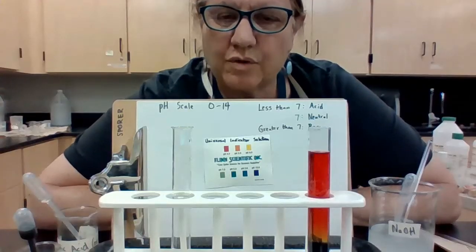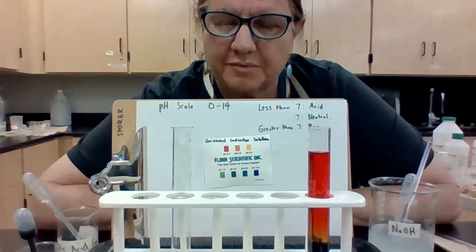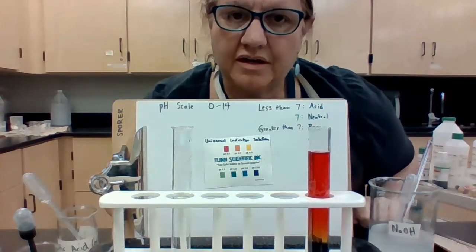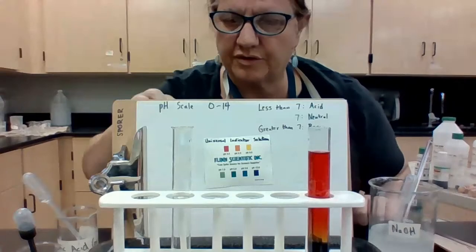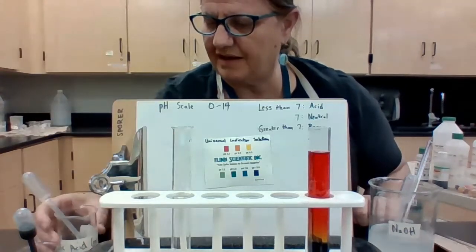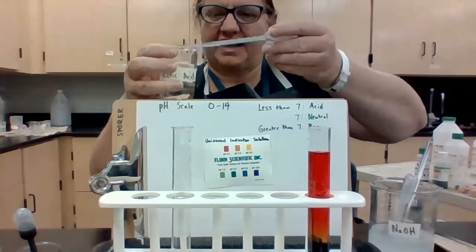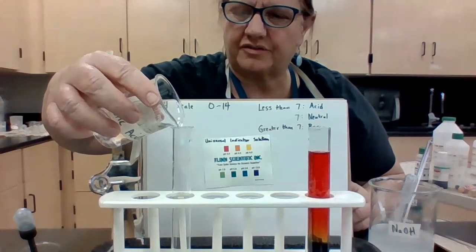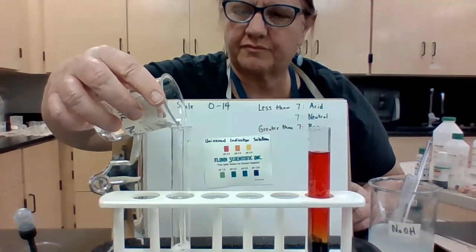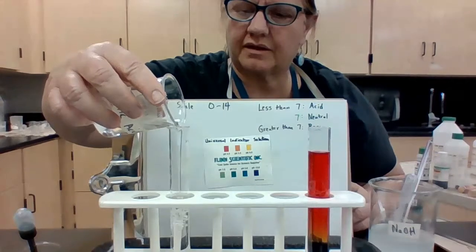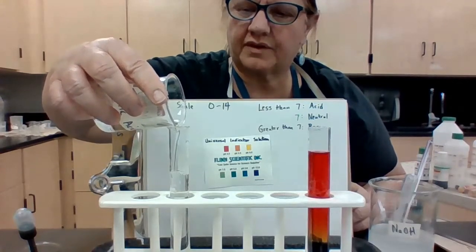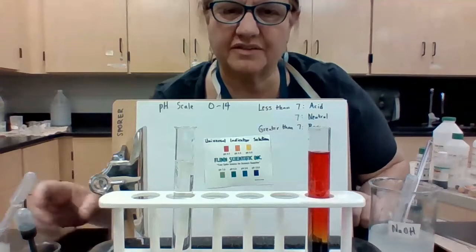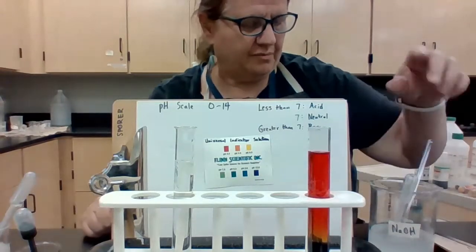Hello again. One more demonstration involving acid-base indicators. And so I'm going to use some vinegar or acetic acid. I'm going to mostly fill up this test tube from this beaker. So this is acetic acid or vinegar. So it is a relatively weak acid, kind of medium.